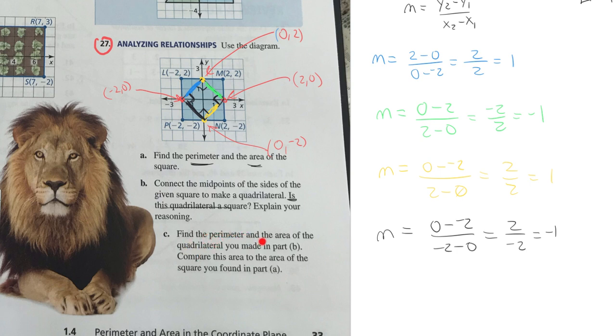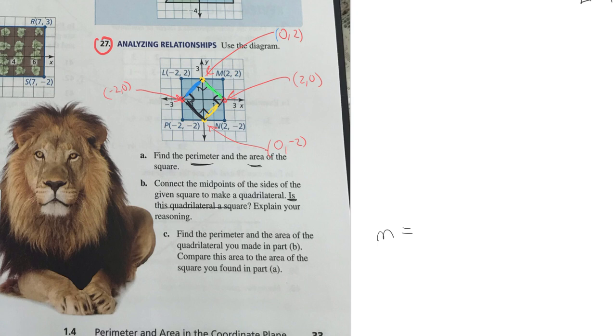Part C, find the perimeter and the area of the quadrilateral you made in part B. Okay. Of course I lost all of my information, but the good news is I do remember what the side lengths were. Before, when we found the side lengths, we had established that the side lengths of that diamond square are 2 radical 2. I don't know if you remember that from my student watching, but we had already established that the side lengths are 2 radical 2.